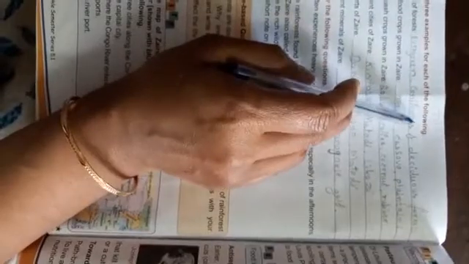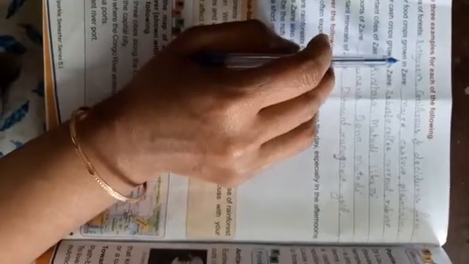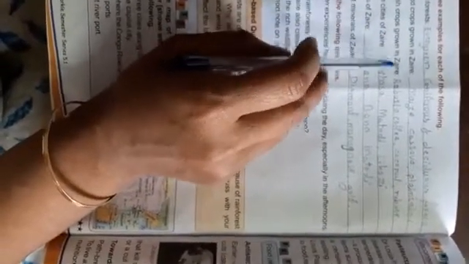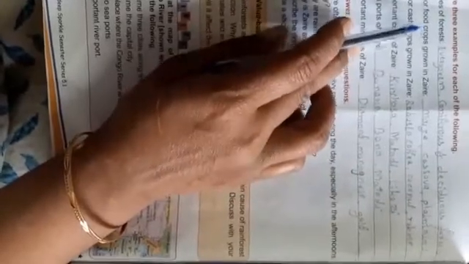Number 2, give 3 examples for each of the following. Types of forests, major food crops grown in Zaire, etc. You read this one and give 3 examples for each one. A, types of forests: evergreen forest, coniferous forest, deciduous forest. Now B, major food crops grown in Zaire.